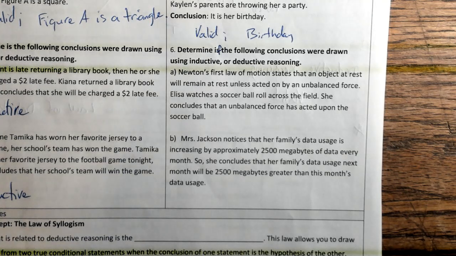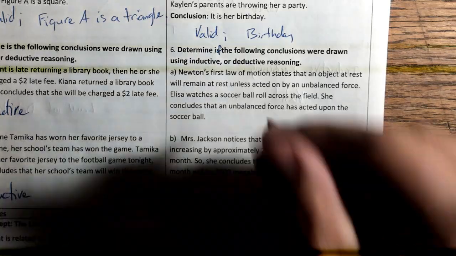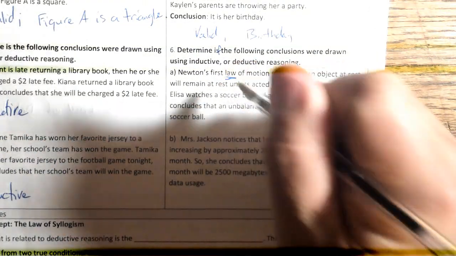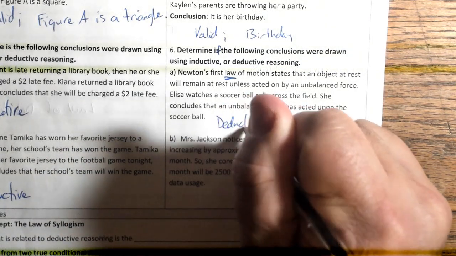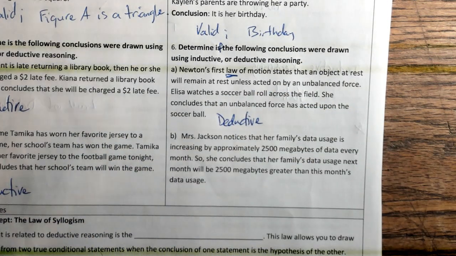A. Newton's first law of motion states that an object at rest will remain at rest unless acted upon by an unbalanced force. Elisa watches a soccer ball roll across the field. She concludes that an unbalanced force has acted upon the soccer ball. Hopefully you said deductive, because it's saying law right here. And it's laws, rules. You're actually basing it upon usually something written or along those lines.